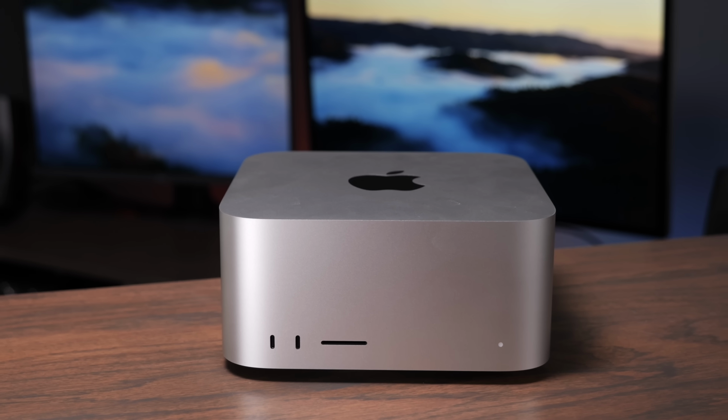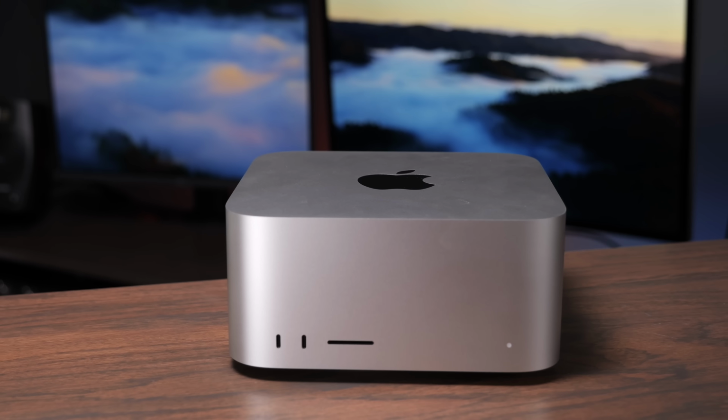We haven't even talked about thermal performance because the M4 honestly performs just fine. But technically, the M4 Max Mac Studio is going to perform even better than that under heavier thermal load just due to the size of it and due to the way that it's designed with the cooling system.